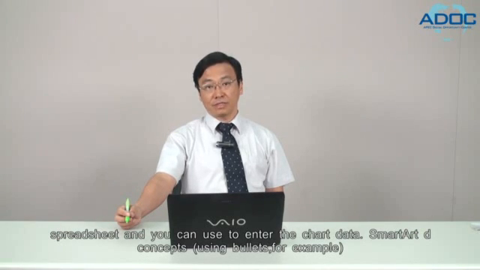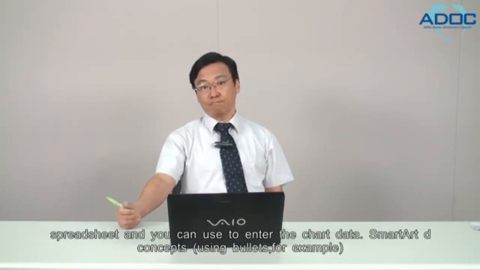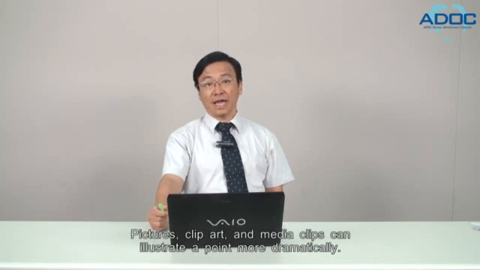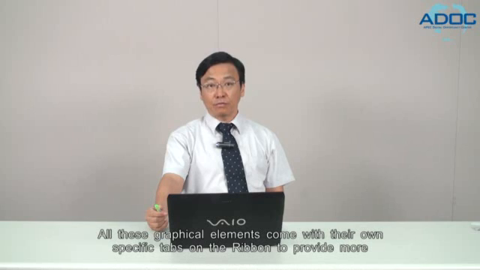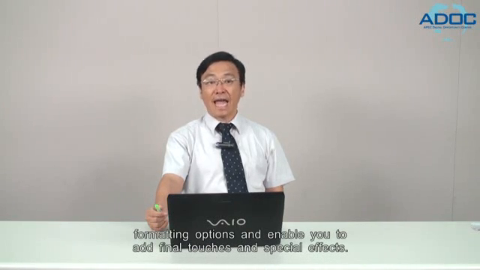SmartArt diagrams can help you visually present concepts. You can use them with the bullets, for example. Pictures, clip art, and media clips can illustrate a point more dramatically. All these graphical elements come with their own specific tabs on the ribbon to provide more formatting options and enable you to add final touches and special effects.